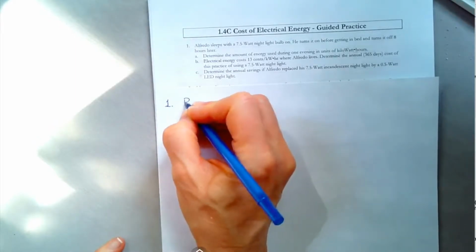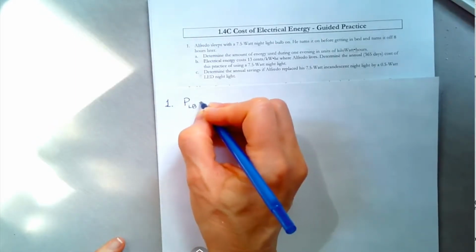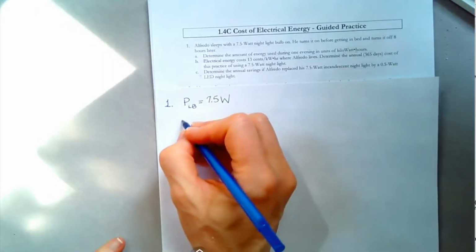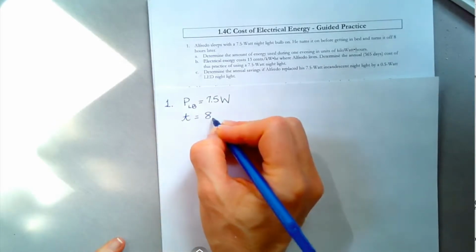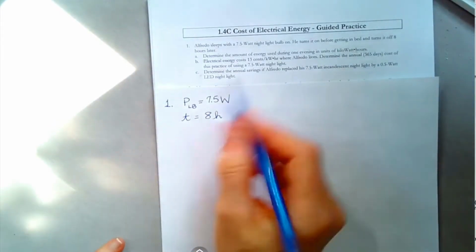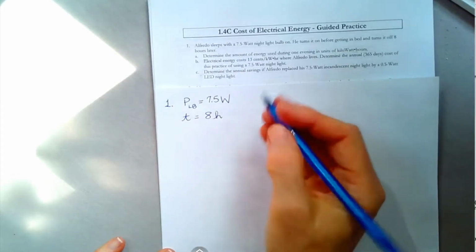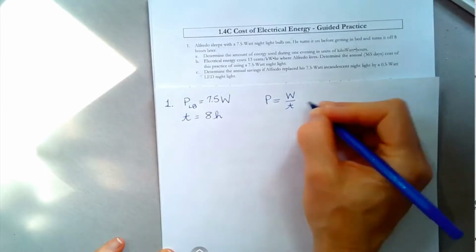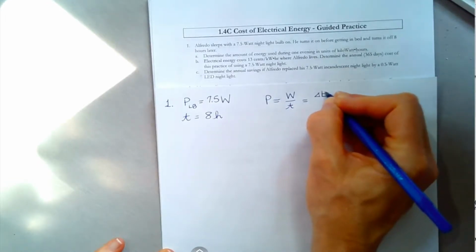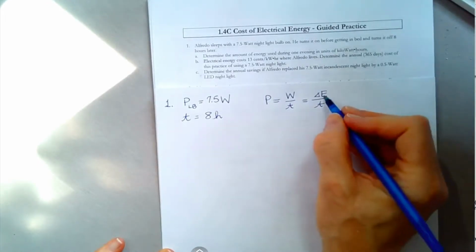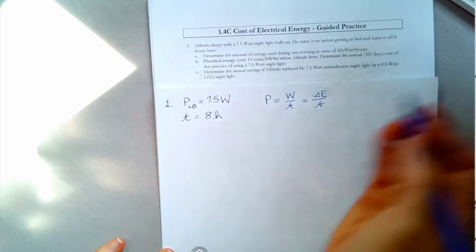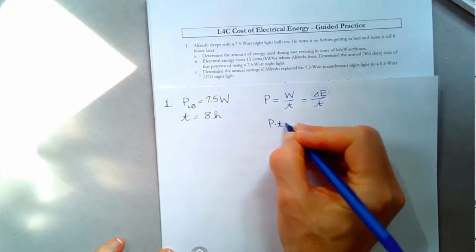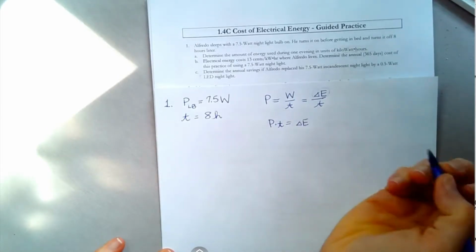We know the power requirements of this light bulb, the power dissipated, is 7.5 watts. And we know the time that elapses while that bulb is on is 8 hours. So if we're determining the amount of energy used, you have to use the power equation, which is work over time. Another way of saying this is the change in energy over time, and the change in energy is what we're trying to find. So you can write this as power times time equals that change in energy.